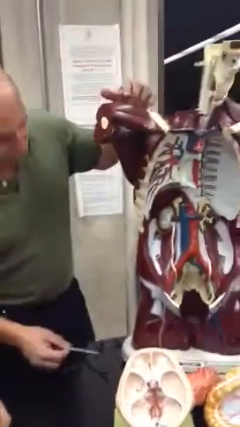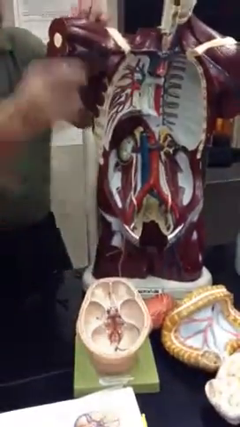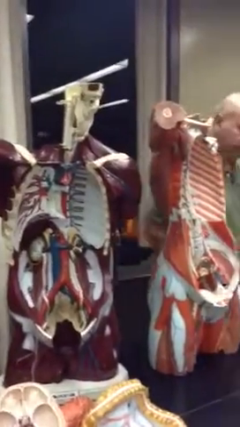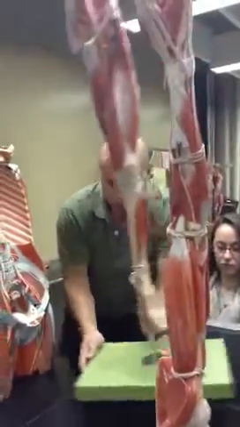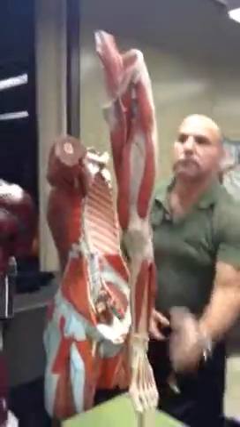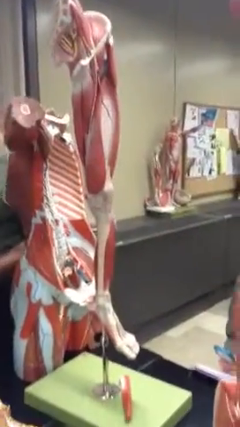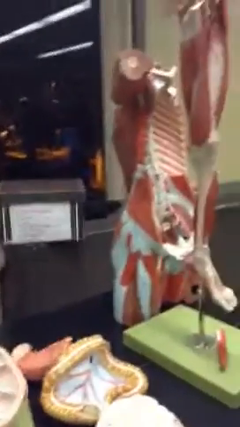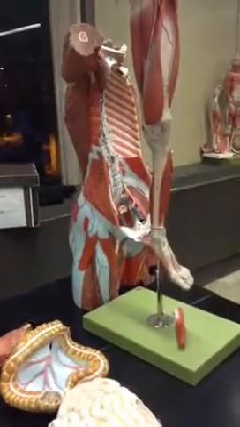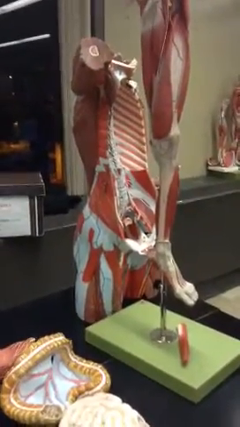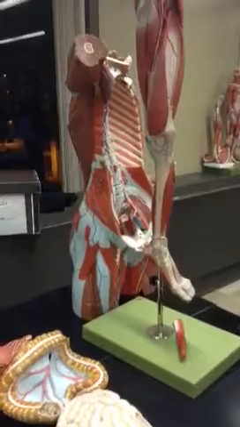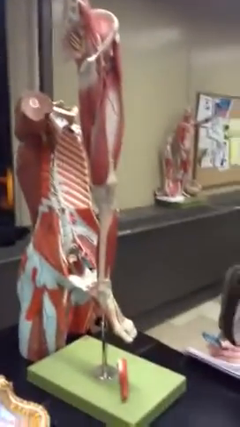Now, the lower limb, continuing on from the femoral artery, let's take a lower limb. Let's see this. Okay, I wouldn't want to carry it around all day.